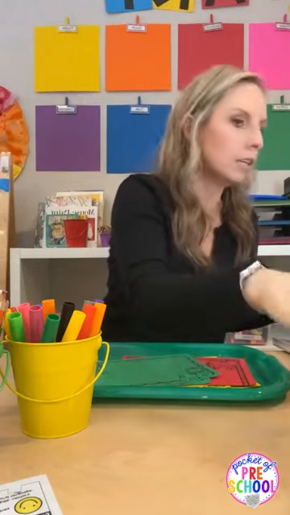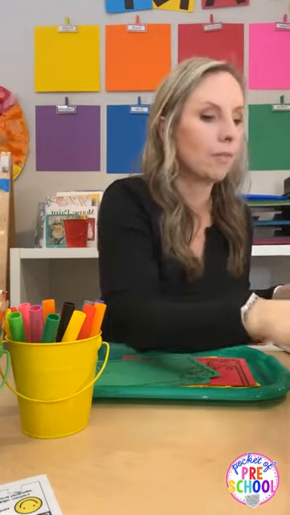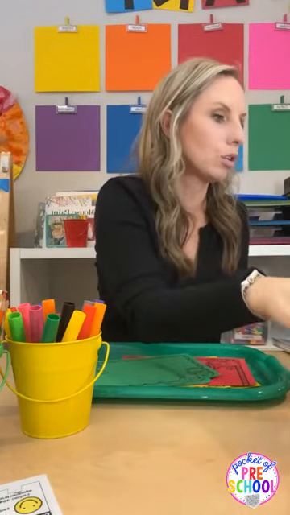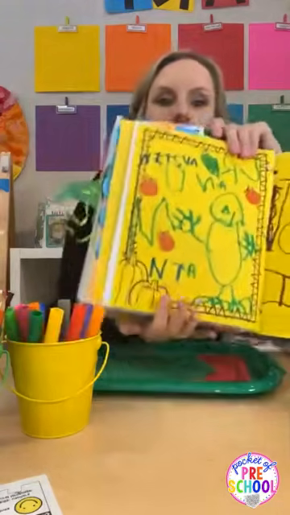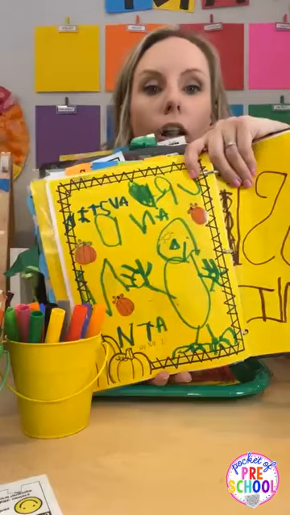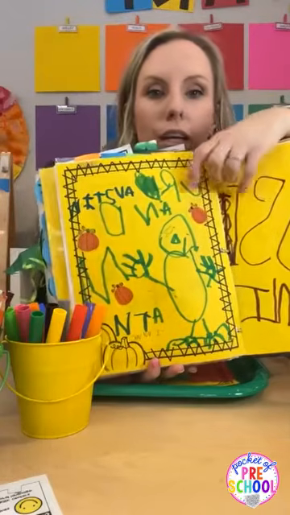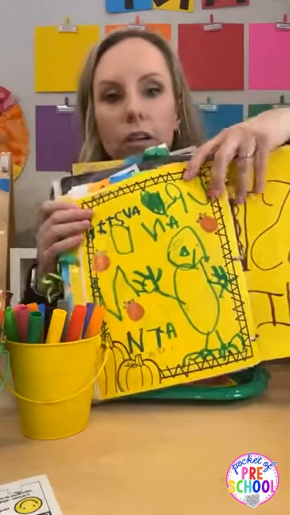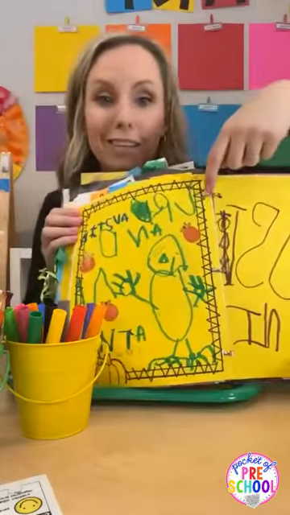Let me find it. And that way, they are just writing. So here is one. I probably did it. It looks like fall. I put out some fall stickers. And so this little guy is writing his development.